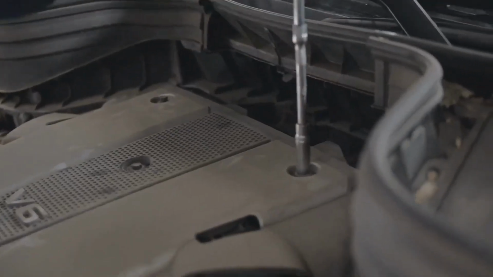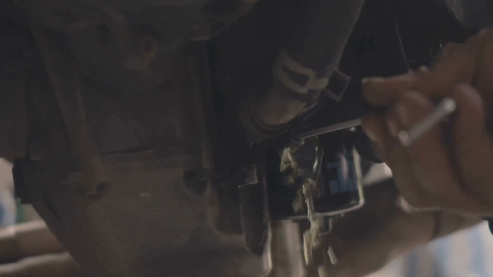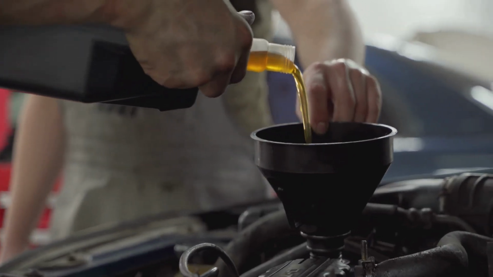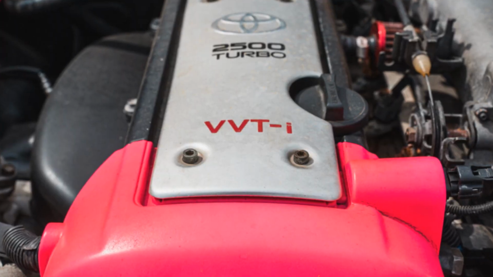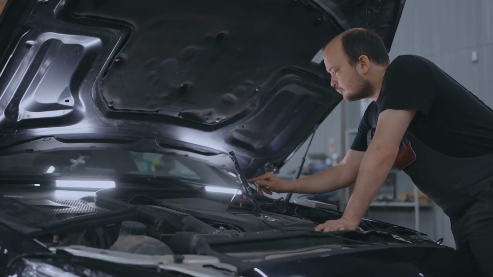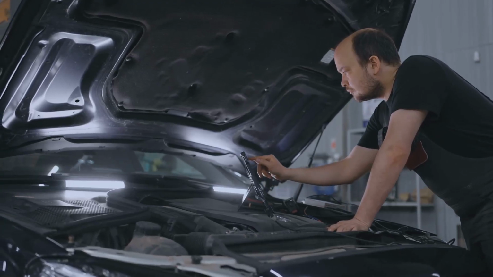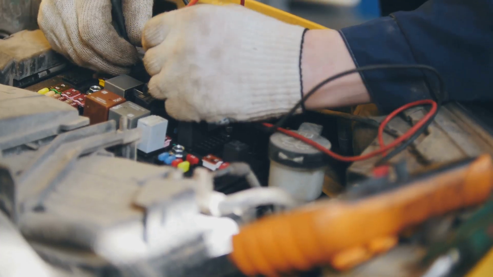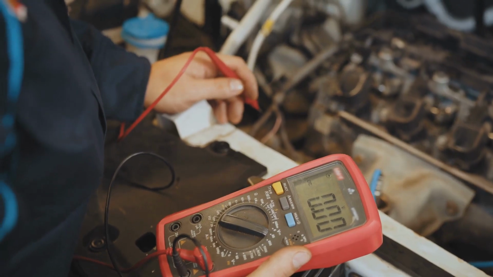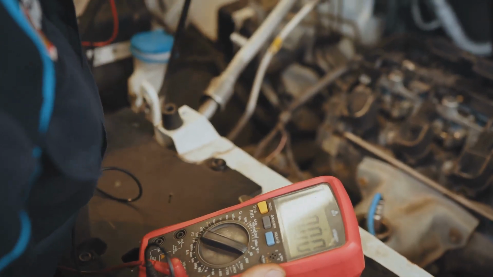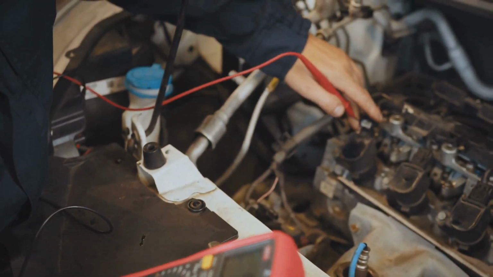Here's how to diagnose P0010 and P0011 step by step. Step 1. Check the engine oil. Low, dirty, or incorrect oil can cause VVT failures. If the oil is dark or sludgy, change it with the manufacturer recommended oil. Step 2. Inspect the VVT solenoid. Locate the VVT solenoid, usually near the timing cover. Unplug the electrical connector and check for loose or corroded wires. Use a multimeter to test resistance across the solenoid terminals. It should match specs in your repair manual.